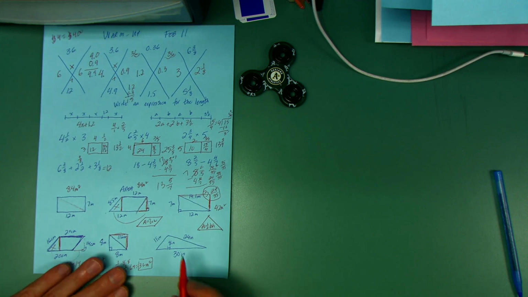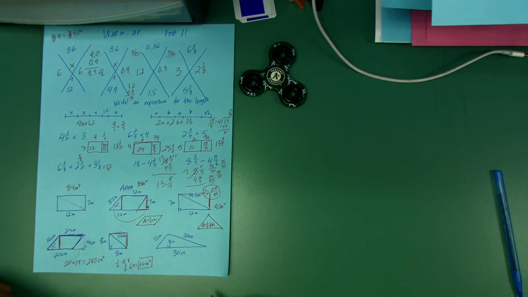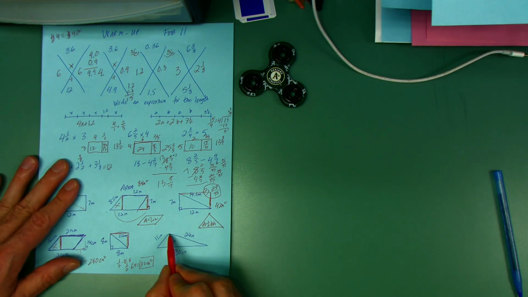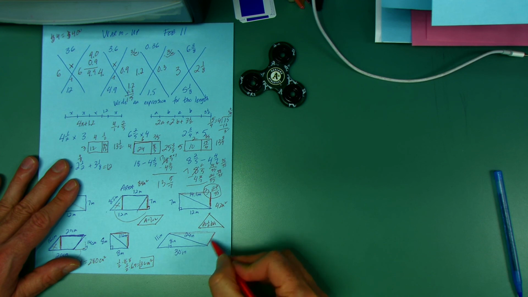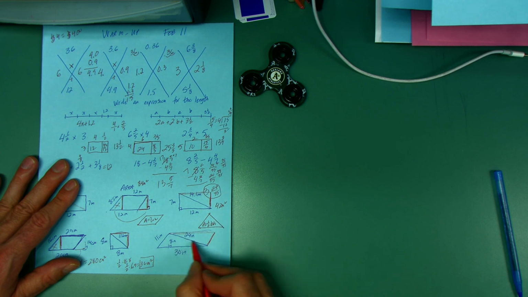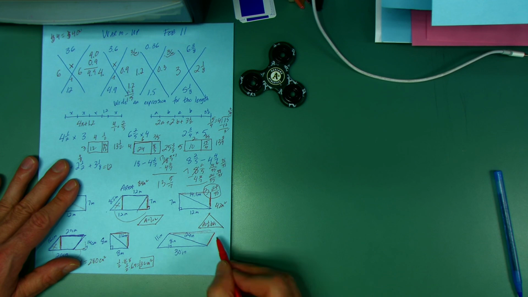All right. Oh my goodness. How do I make a rectangle out of this? Here's what you do. You can make another parallelogram just like that. Turn it upside down and put it right here. Right? This is the same as this. This is the same as this. This is the same as that, right?